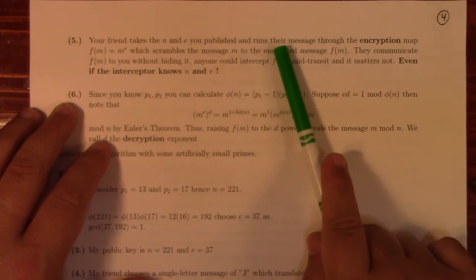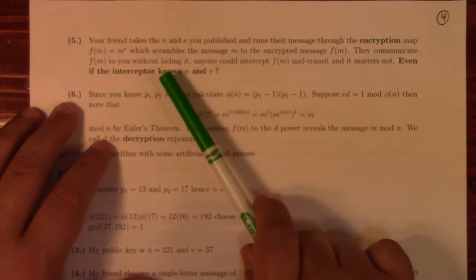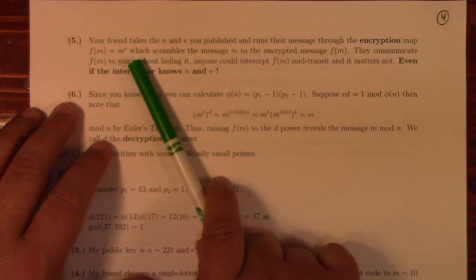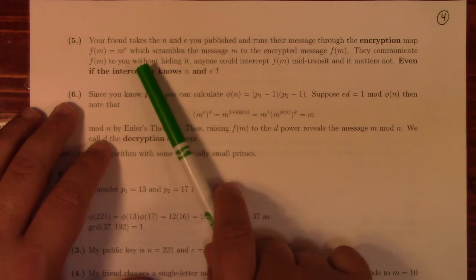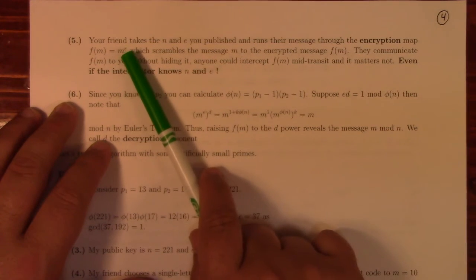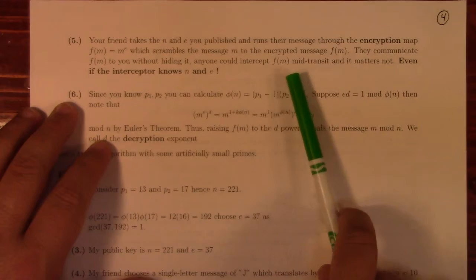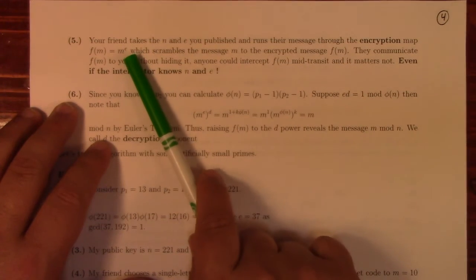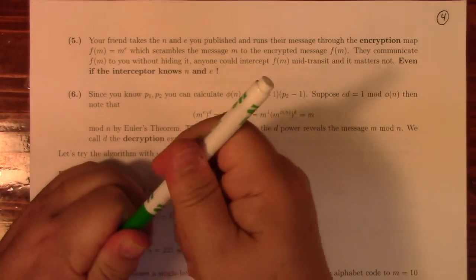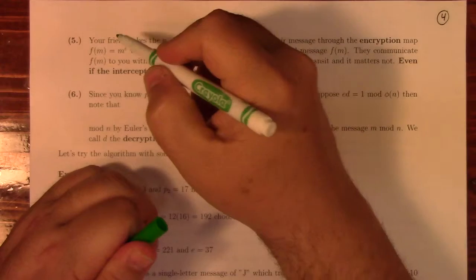they run their message through the encryption map. The encryption map is simply to take M and raise it to the power E, but that's all done modulo N. So this is calculated mod N. And if you're calculating M to the E mod N, I should mention that I think that's missing from this point here. That really should be included here.